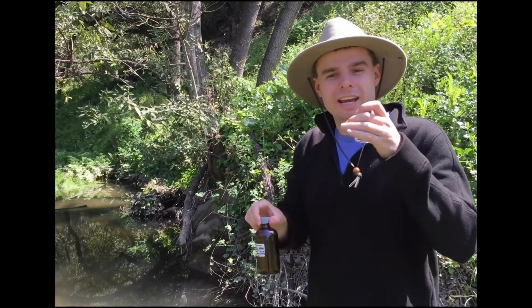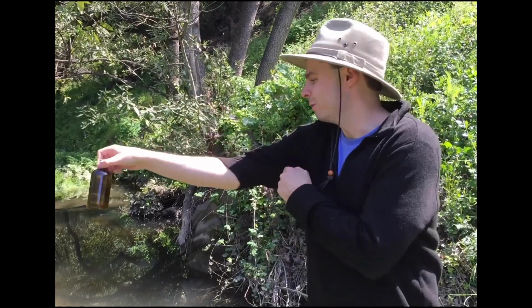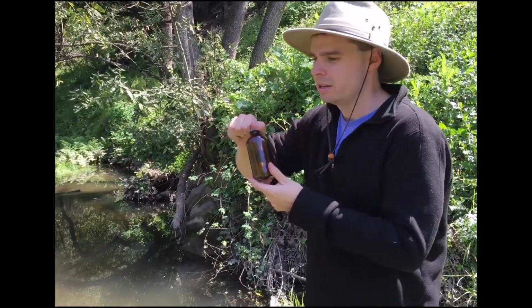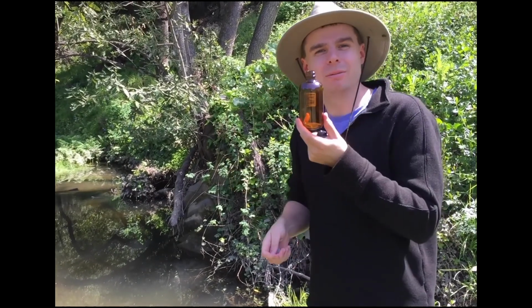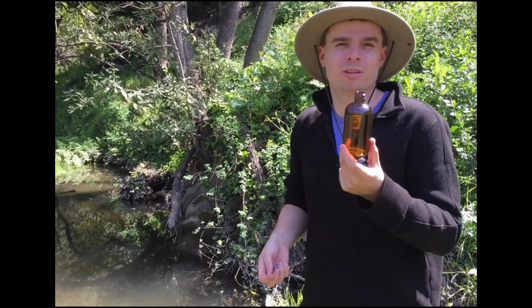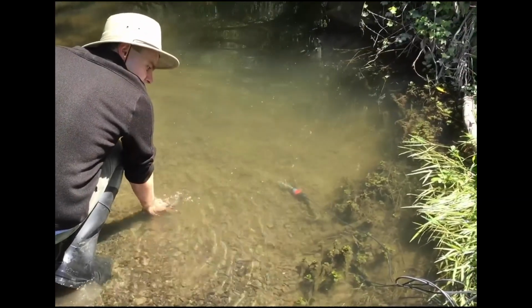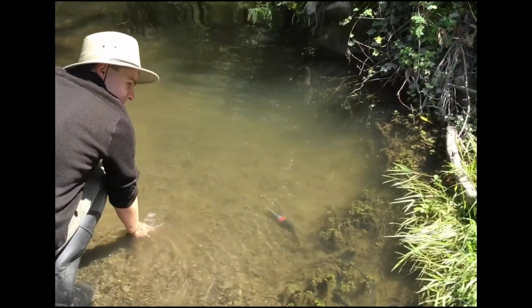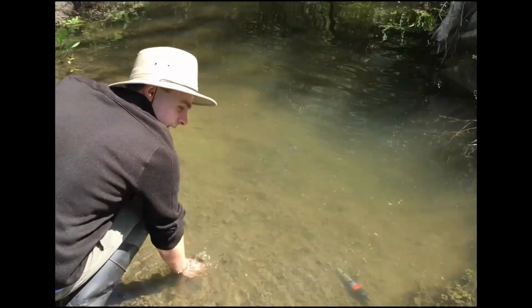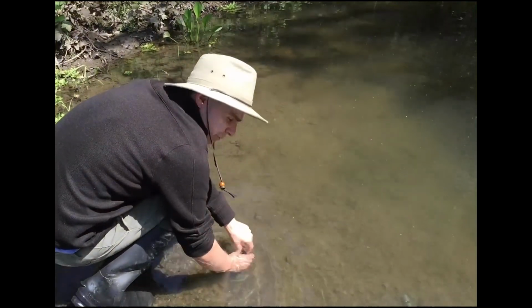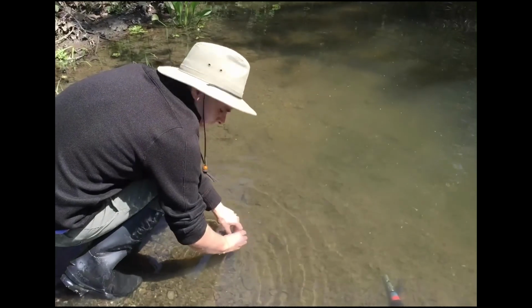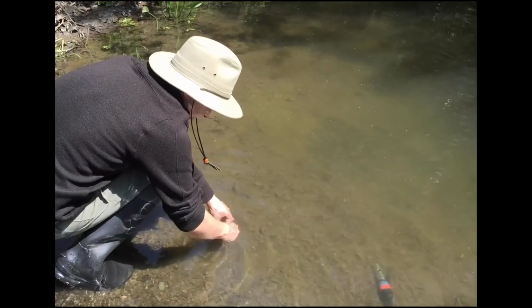Now for the radon, we gotta do a bit more. Get our hands a bit more dirty. We gotta get this straight to the bottom of the creek bed, because that's where the radon is more likely to be. Also, we want this to be completely filled up. We don't want any sort of air left inside, because if we do, the radon will potentially escape and we'll lose our radon measurement.